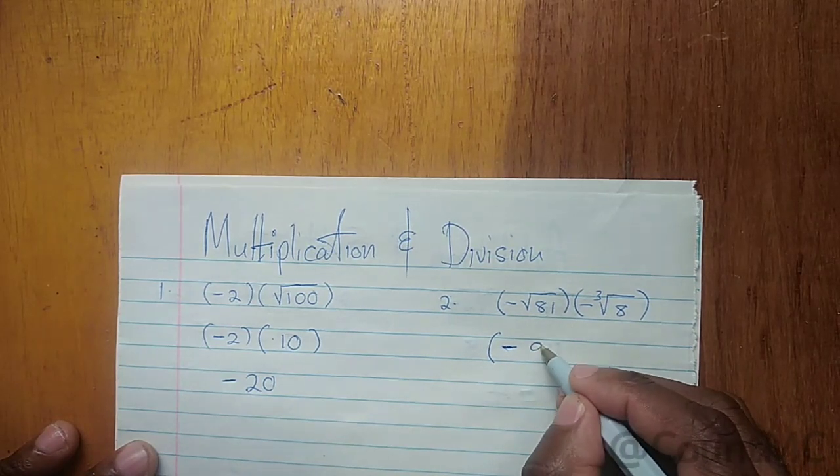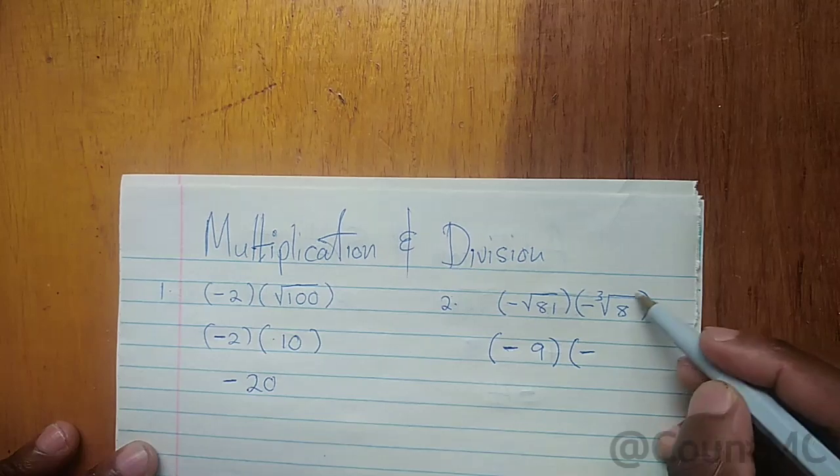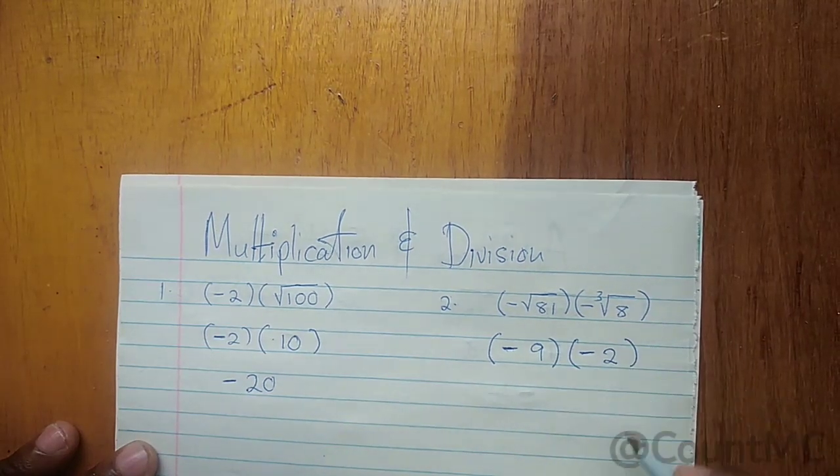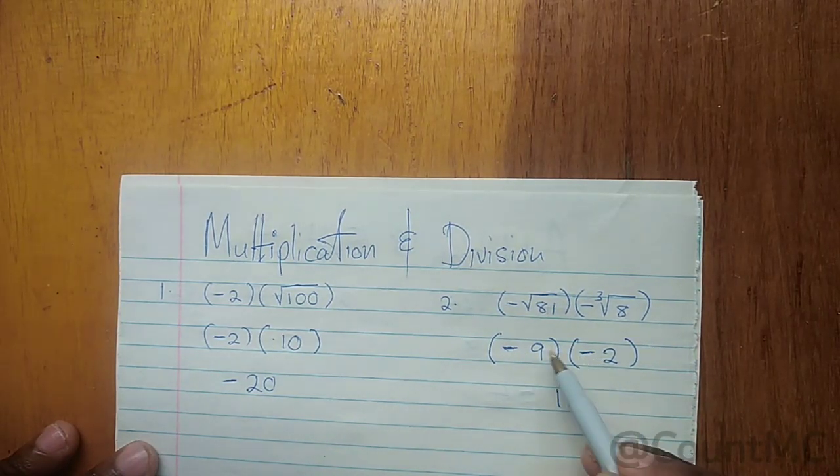Square root of 81, that's a 9, times, we put the minus back. Cube root of 8, that's a 2. 9 times 2, that's 18. Minus times minus, we count the minus signs. We've got 2, that's even, so the answer will be positive.